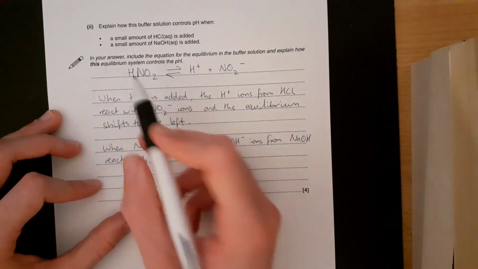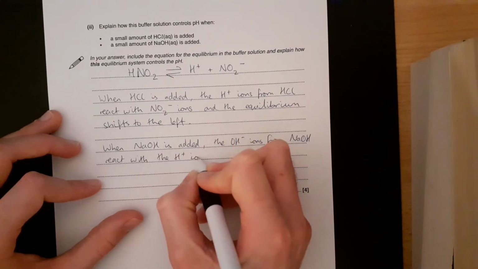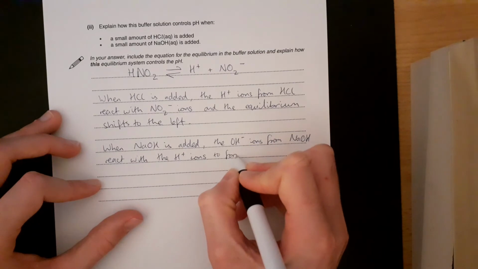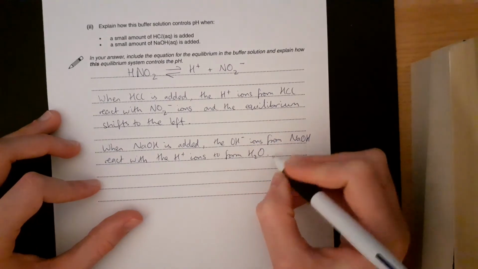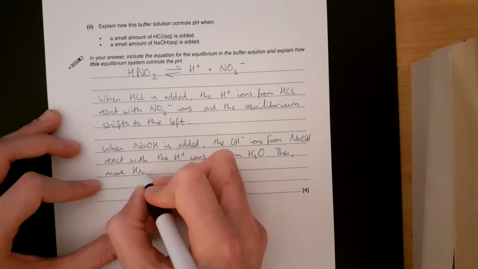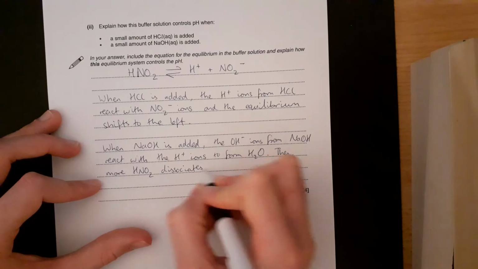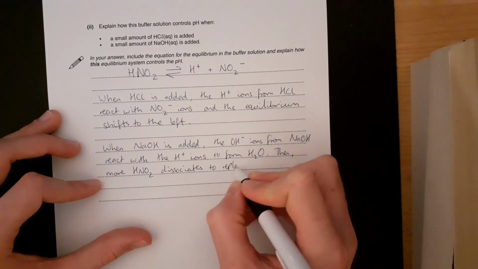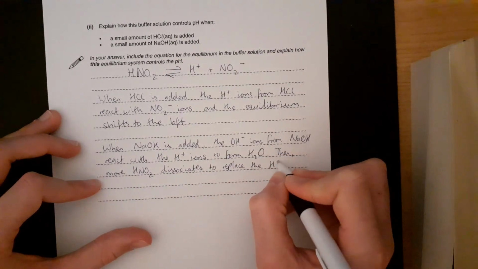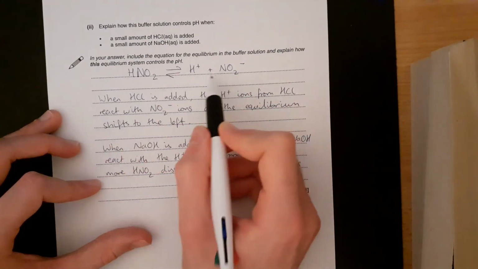React with the H plus ions to form H2O. Then more HNO2 dissociates to replace the H plus ions. And so therefore the equilibrium is shifted to the right because more of this acid is dissociating.